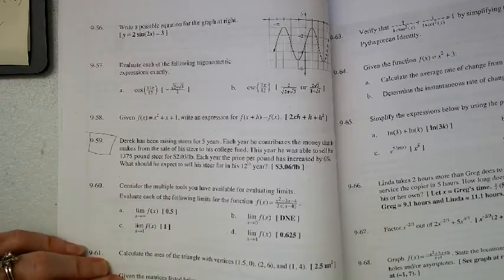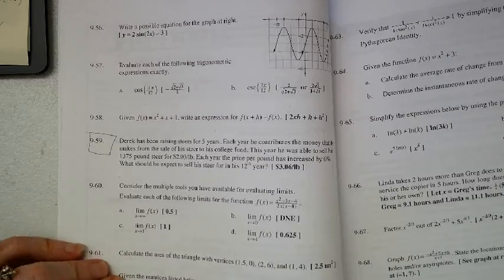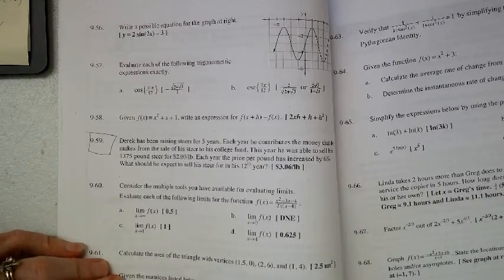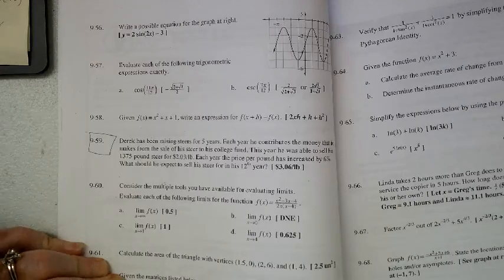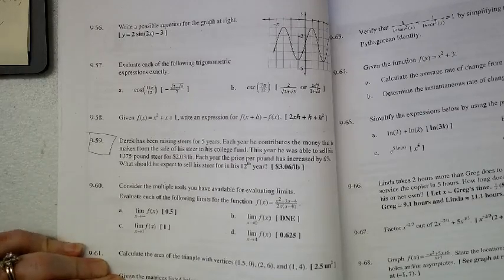Here's pre-calc, problem 9-59. It says Derek has been raising steers for 5 years. Each year he contributes the money that he makes from the sale of his steer to his college fund. This year he was able to sell his 1,375 pound steer for $2.03 a pound. Each year the price per pound has increased by 6%. What should he expect to sell his steer for in the 12th year?